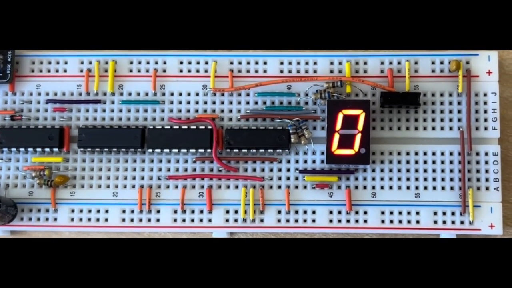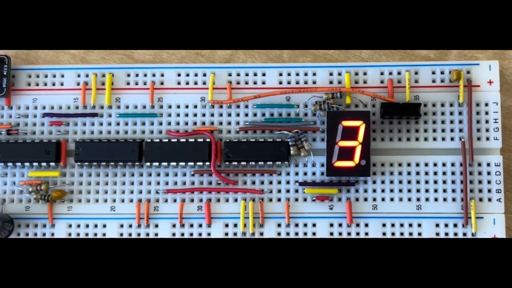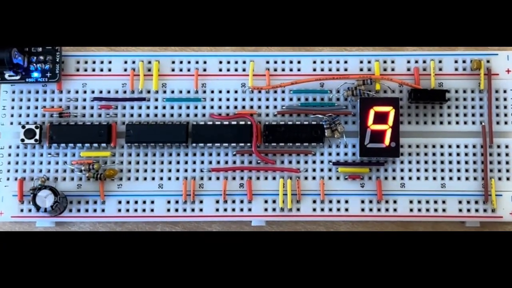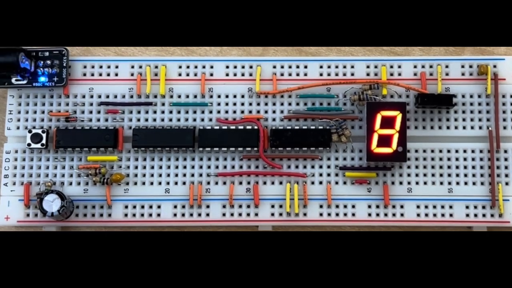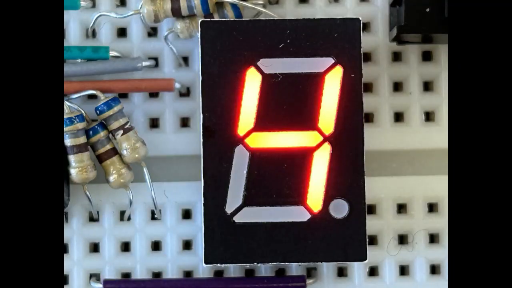Next, the 7-segment display. The 7-segment display is responsible for the visual display of the counting circuit. This 7-segment display is common cathode. This means that it shares a cathode lead, or a voltage out lead, and has separate anode leads, or voltage in leads.